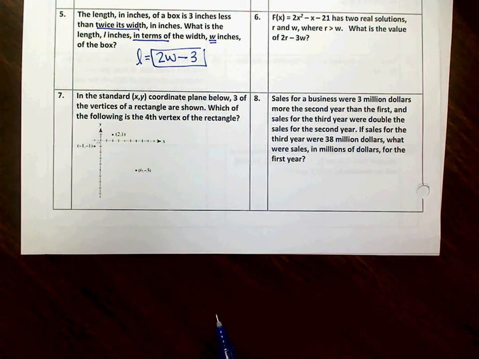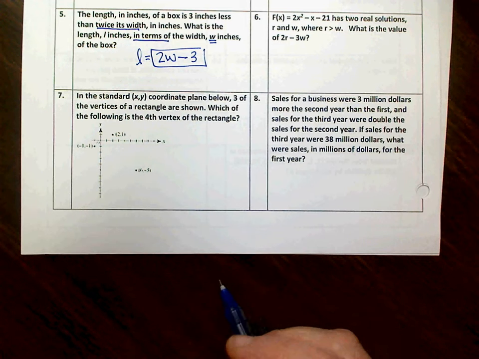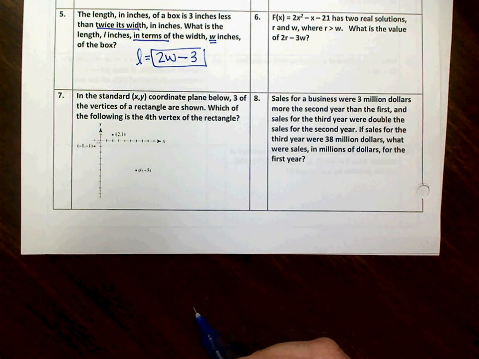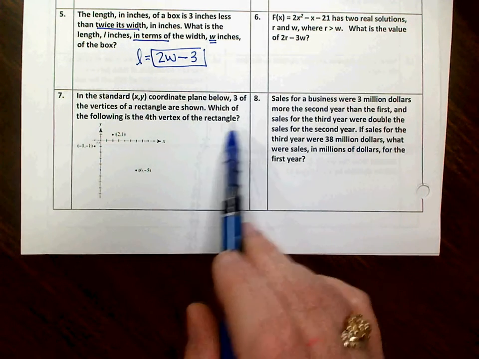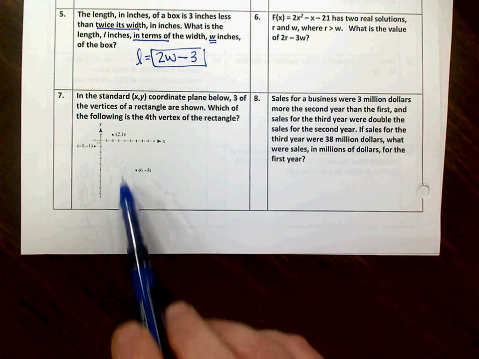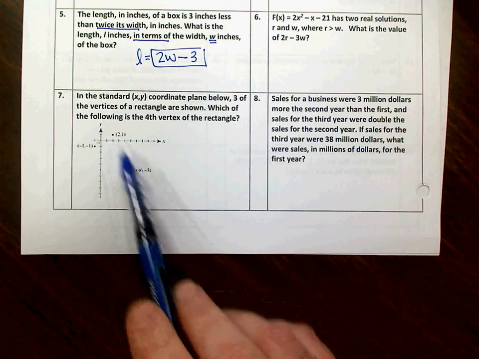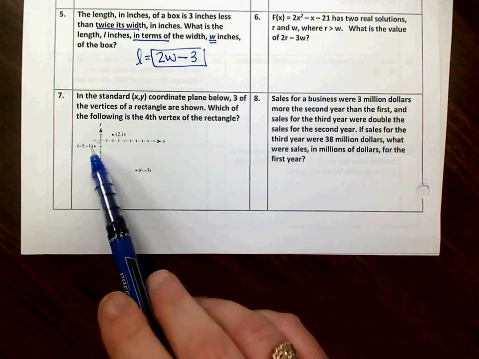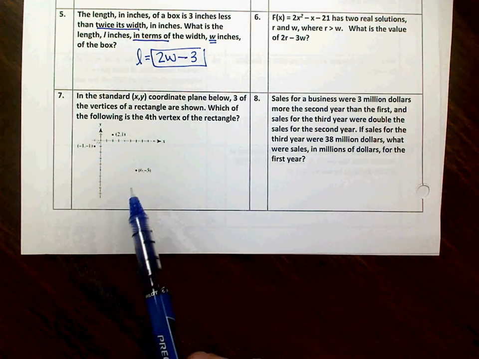Number 7, in the standard XY coordinate plane below, 3 of the vertices of a rectangle are shown. Which of the following is the fourth vertex of the rectangle? On this one, since it's a rectangle, we know that the opposite sides are going to be parallel, and that each time we go from vertex to vertex, we're creating a right angle.